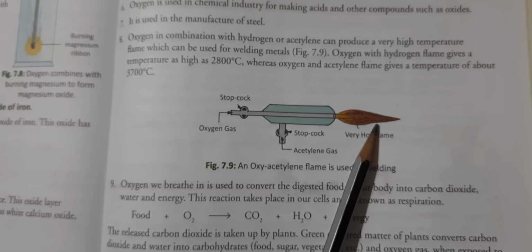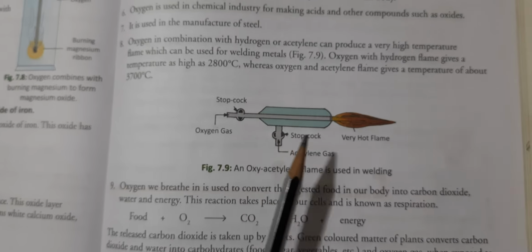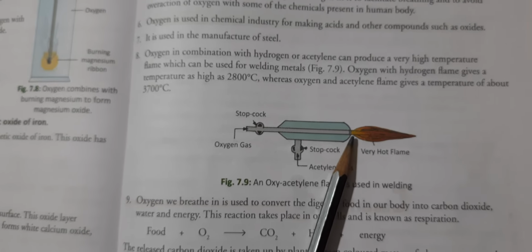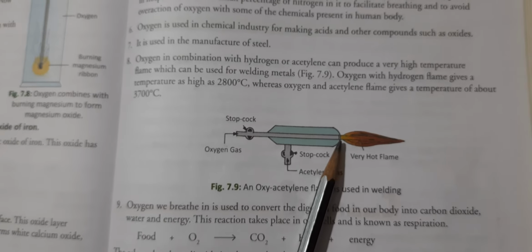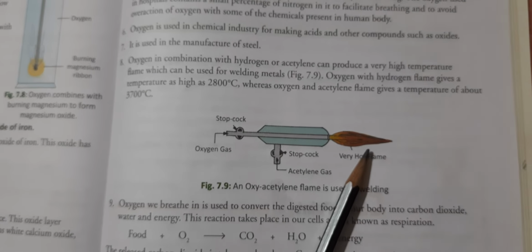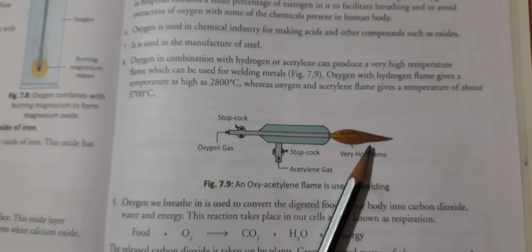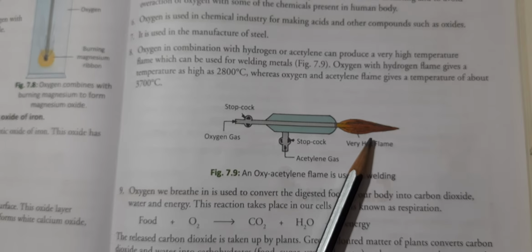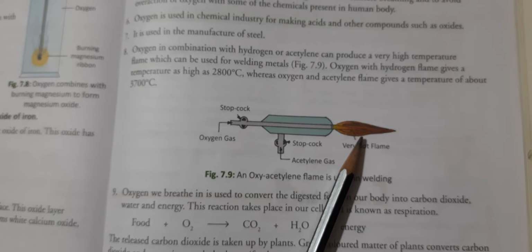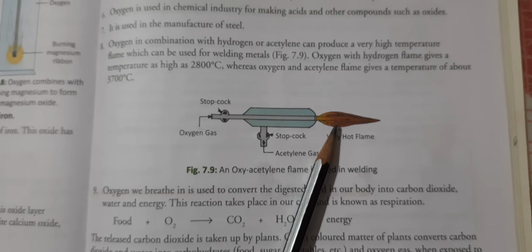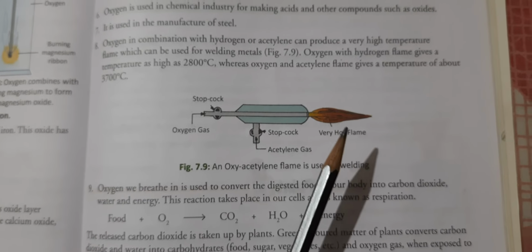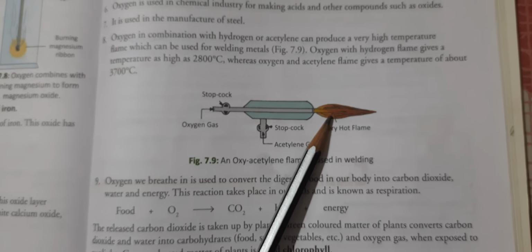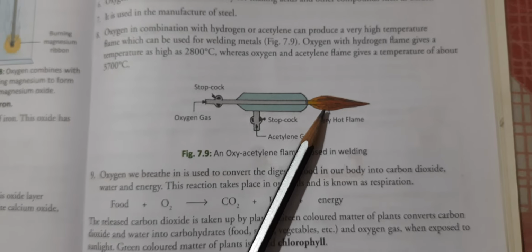You must have seen a person carrying an instrument in one hand, and in the other hand he holds a shield which he places in front of his face, because the radiation of light which comes out from this is very high. You cannot see it directly. So there's a glass shield which the person holds in front of his eyes, and then with the other hand he starts welding.